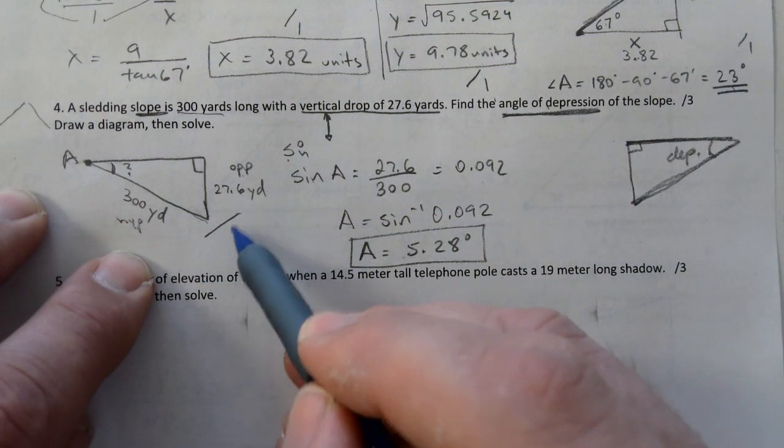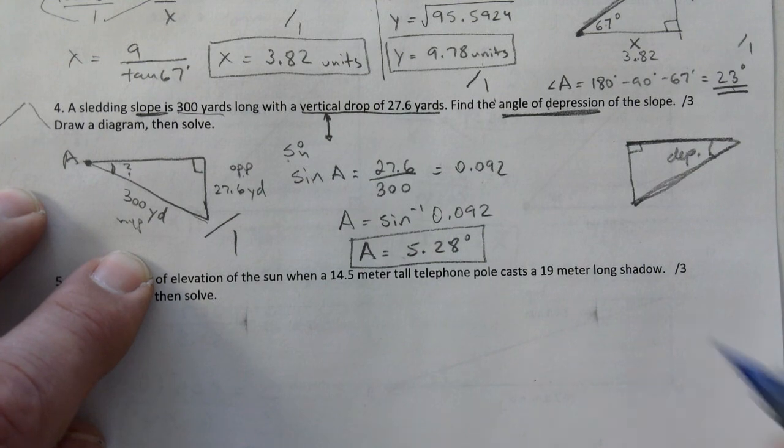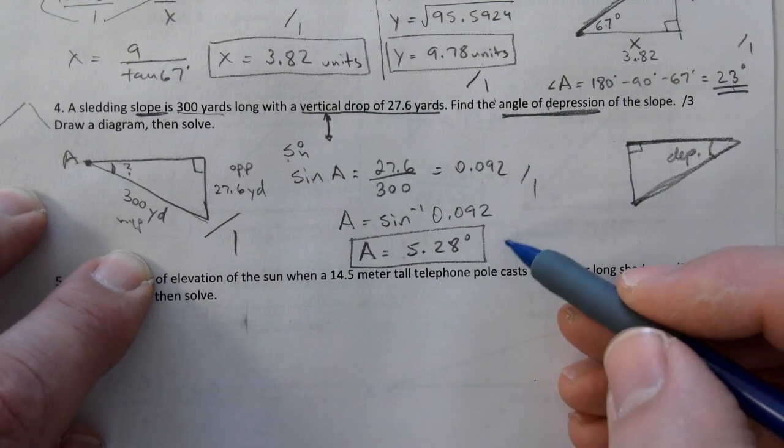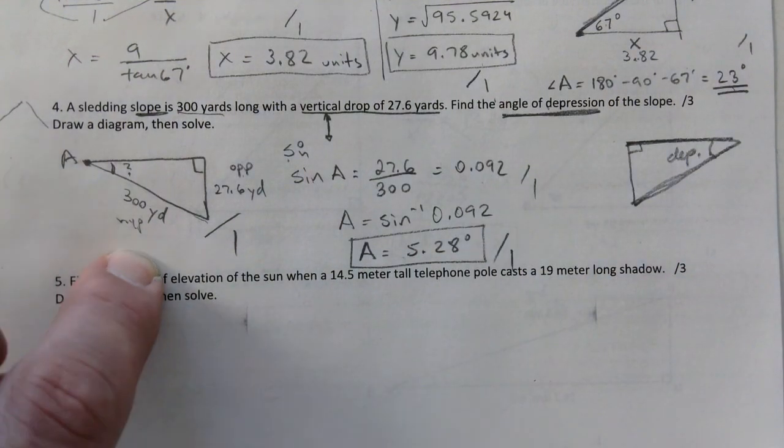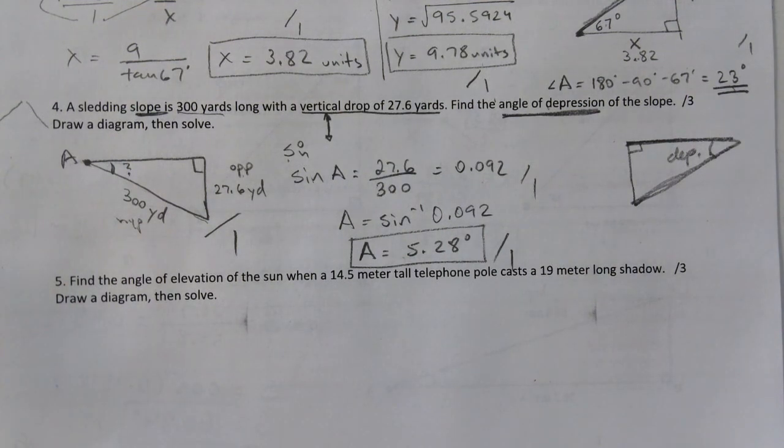So you get 1 mark for the diagram, 1 mark for the work, and 1 mark for the correct final answer. And if anything else, you make sure you write this down so you're on top of things, okay?